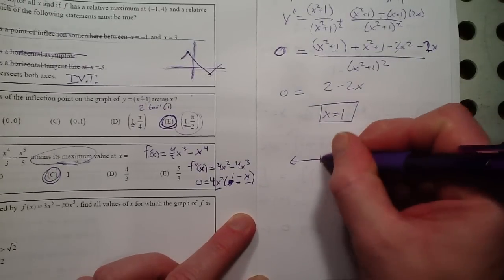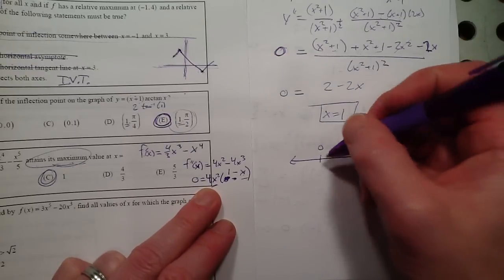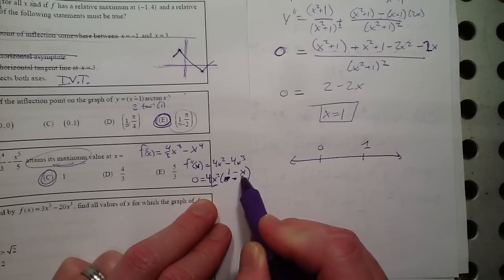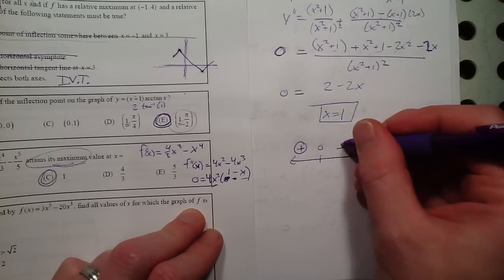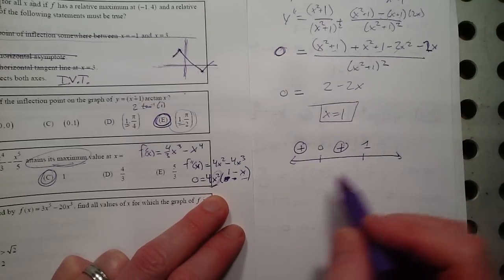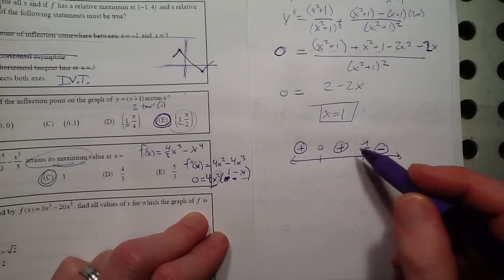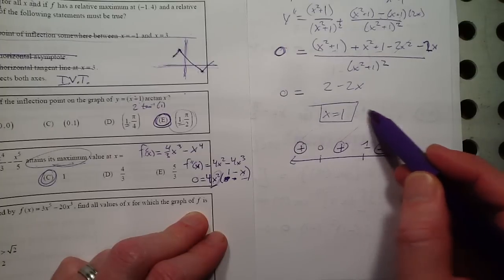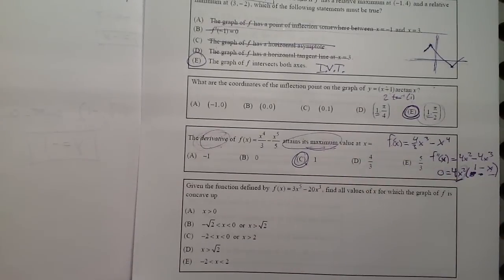So 0 and 1. We're testing points here in the second derivative. So test something negative. 4 times negative thing squared is positive. 1 minus negative 1, that's positive. Test something like 1/2, positive, positive, didn't change at the squared factor. And then try something bigger, 1 minus 2, negative, that's positive. So looks like we're going positive, increasing, decreasing, increasing, increasing, decreasing. So there's your maximum at 1.